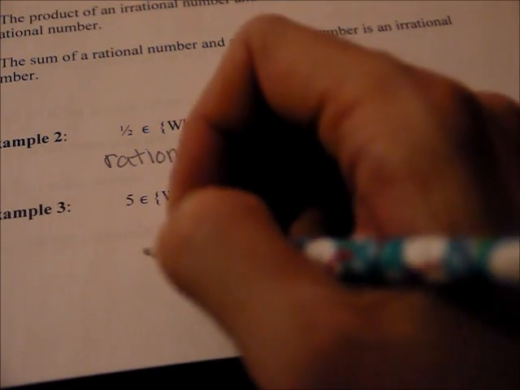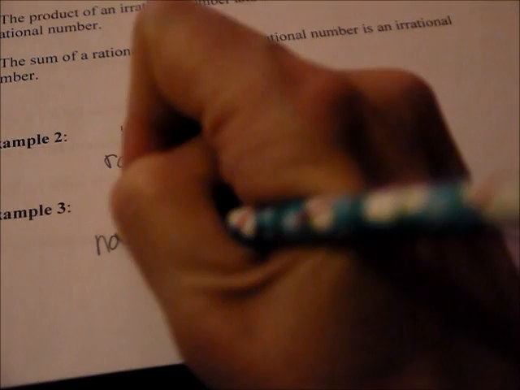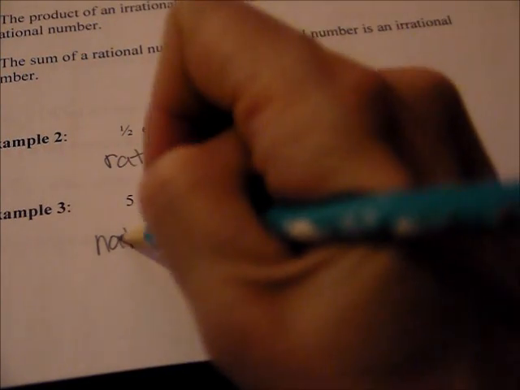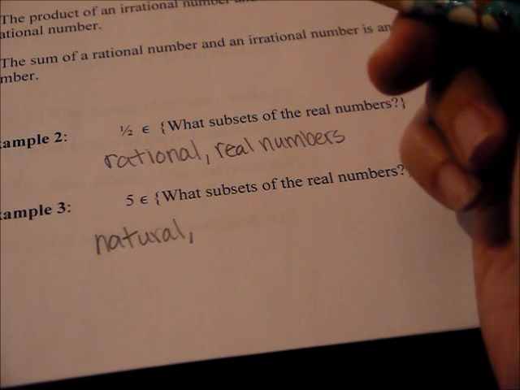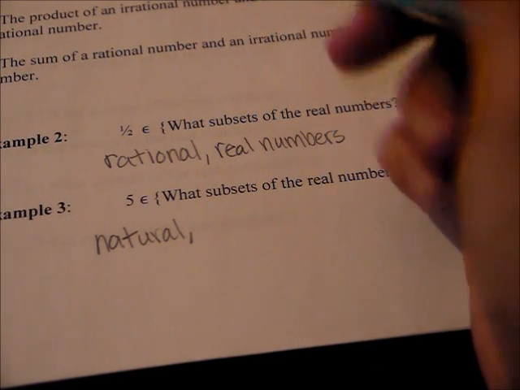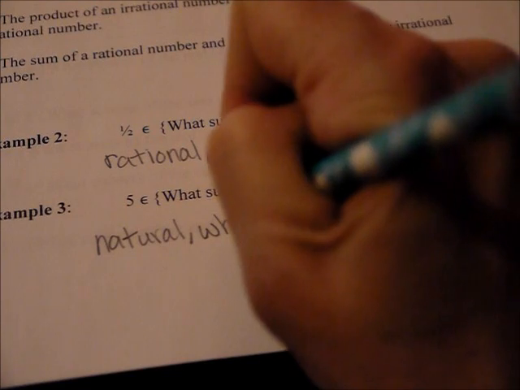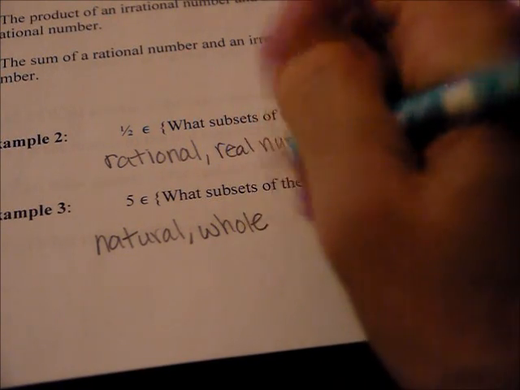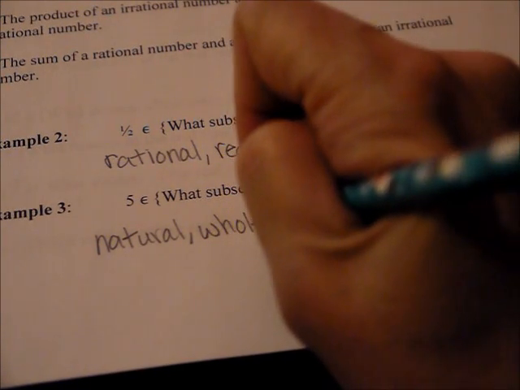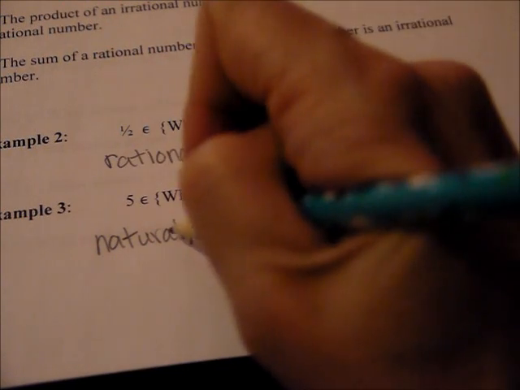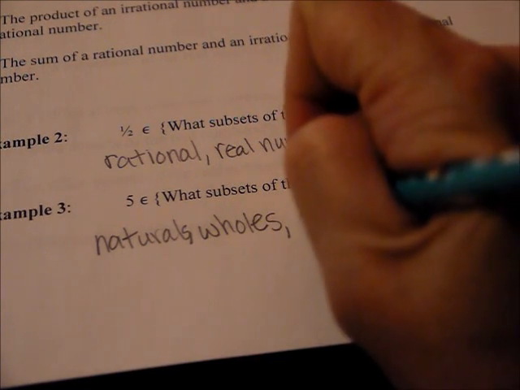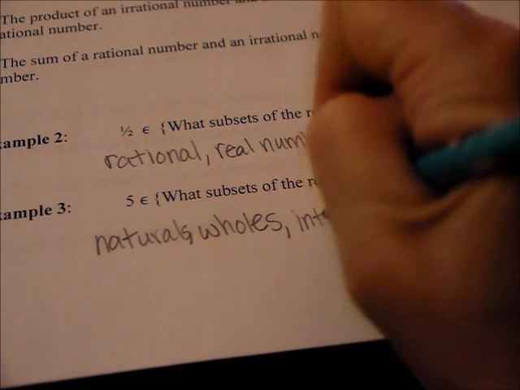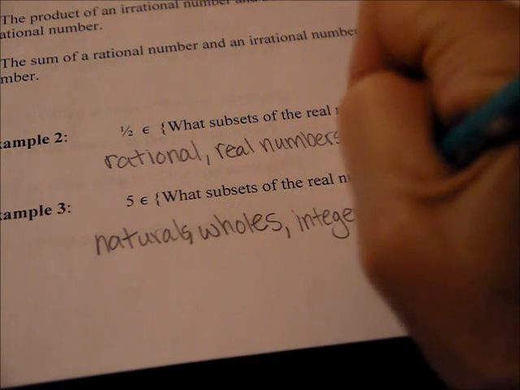Is it a natural number? Yes. Did you learn it when you were learning to count? Natural. It's part of the natural. Is it a whole number? Yes, it's part of the set of whole numbers. So we're going to say natural, they call it wholes. Naturals, wholes. And then is 5 an integer? Yes, it is. So we're going to say integers, part of the set of integers.